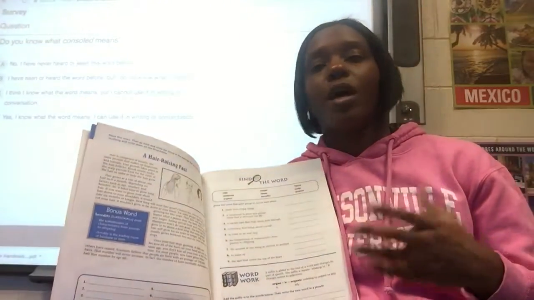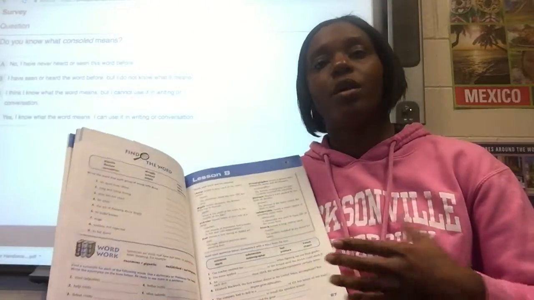But as a whole group, I would not use this text to teach from because it's not going to be very engaging. Although I do like the fact that you can differentiate with it. So for whole group lessons, thumbs down.